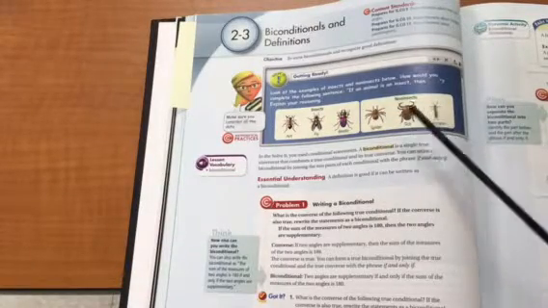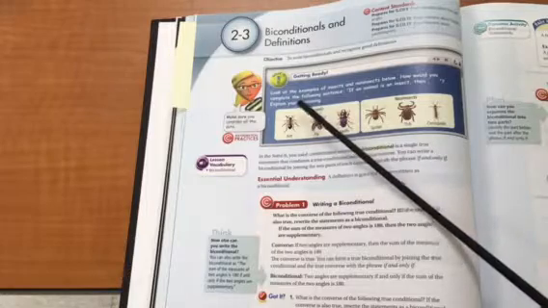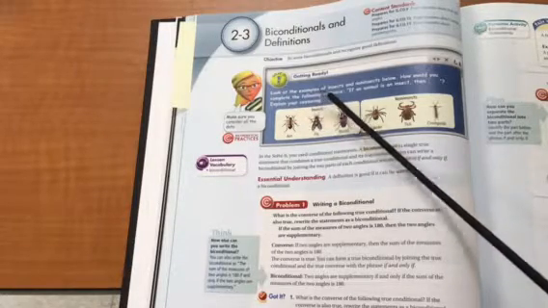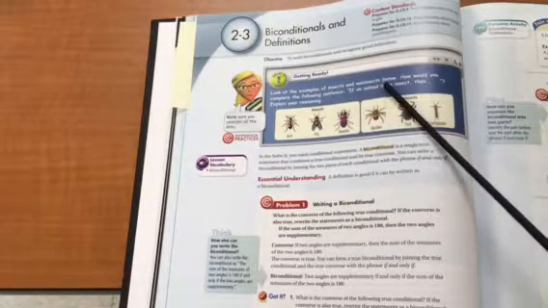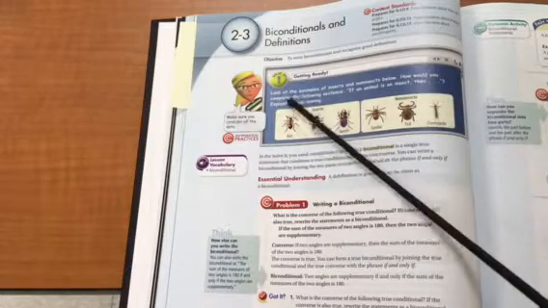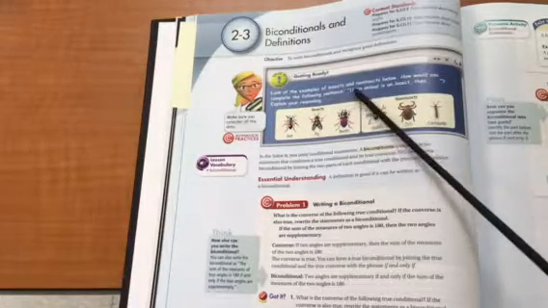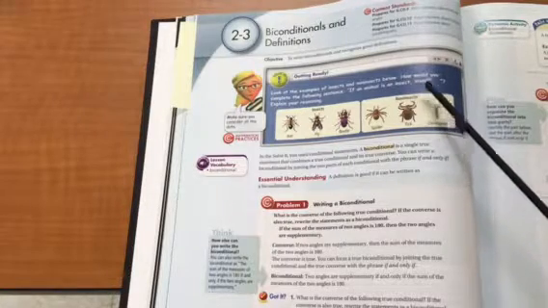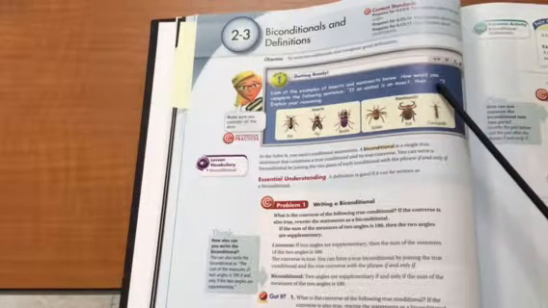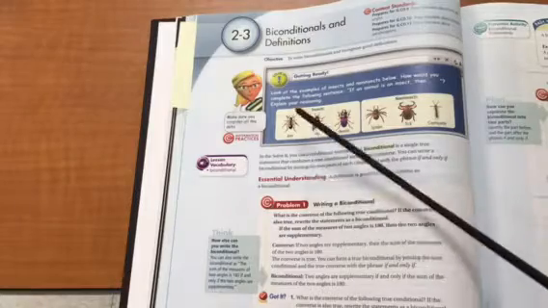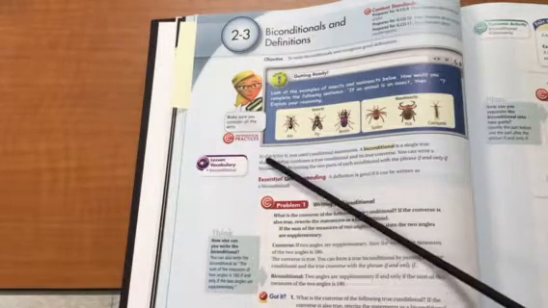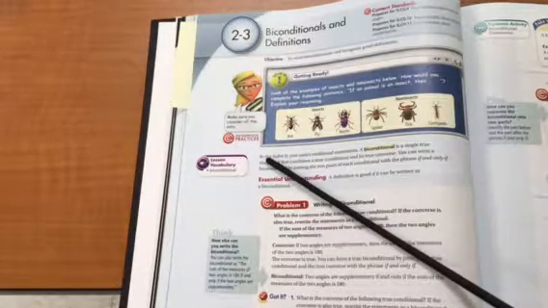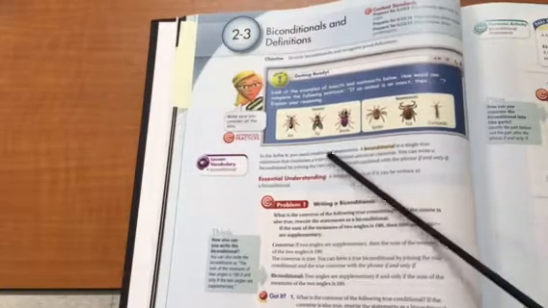Spider, tick, centipede. Okay, so looking at the examples of insects and non-insects below, how would you complete the following sentence? If an animal is an insect, then what? Okay, and then explain your reasoning. In the solve it, you're using conditional statements.